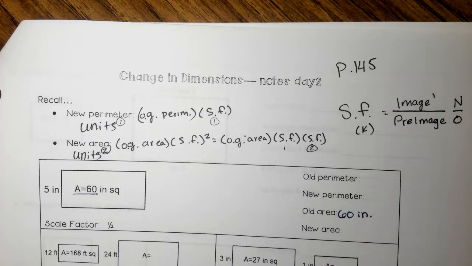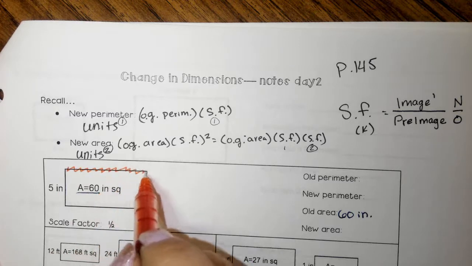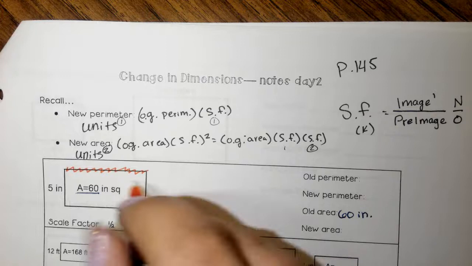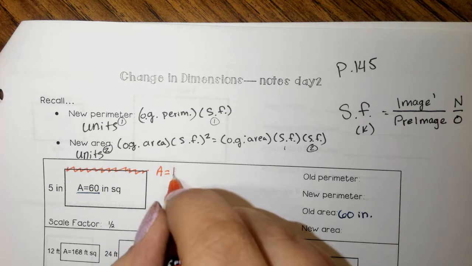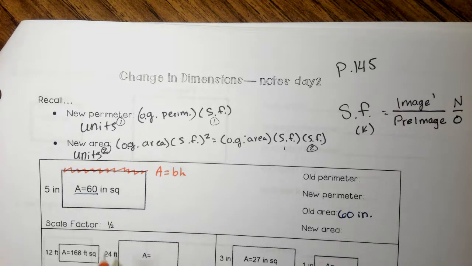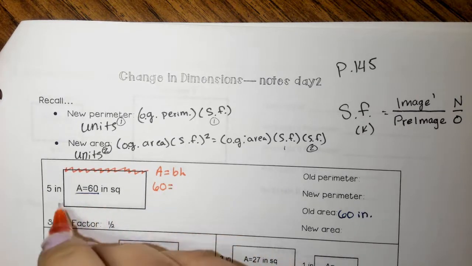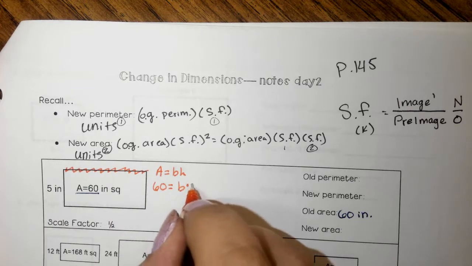To find that missing side length in the rectangle, the one I'm highlighting in orange, we can use the area. We know that the area is equal to the base times height because this is a rectangle. Well, the area is 60. I can say that the base is the unknown side, and the height would be 5.